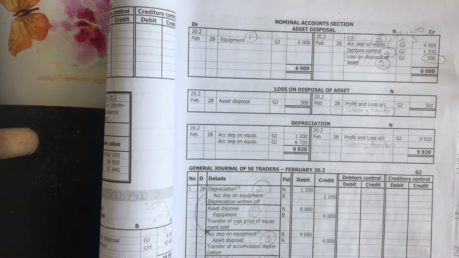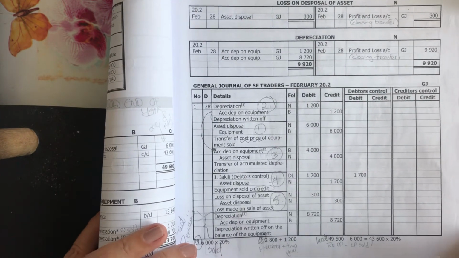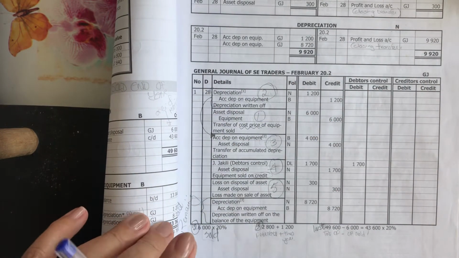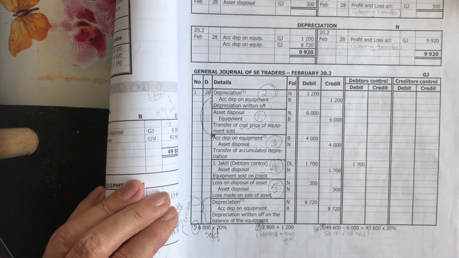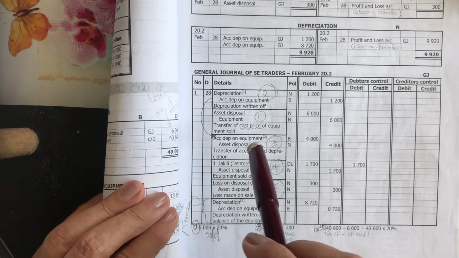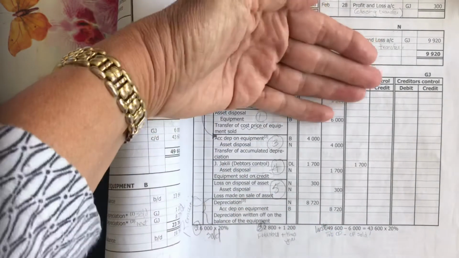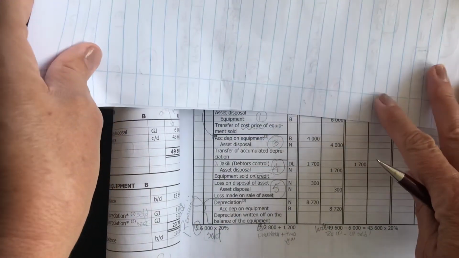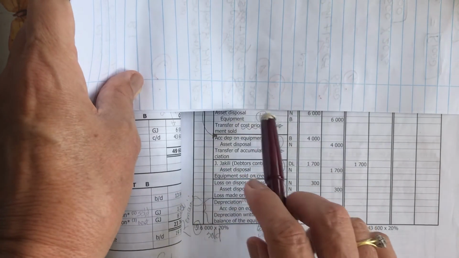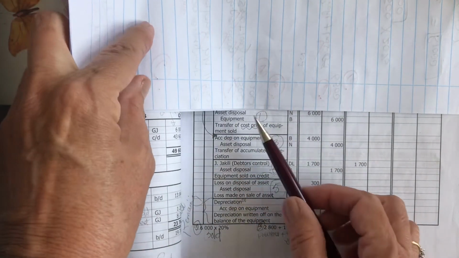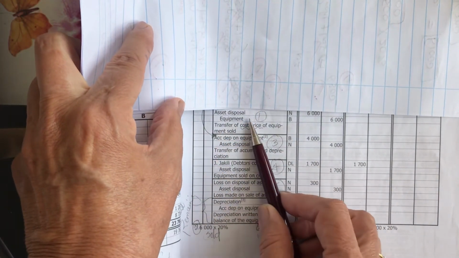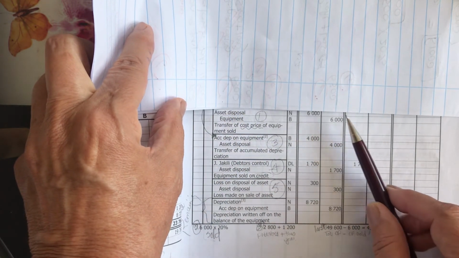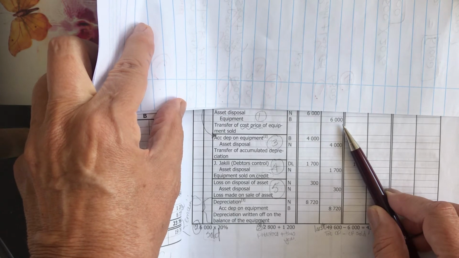Okay, this is your asset disposal account. Now, if you were not asked to do it in the ledger, and I would ask you to show it in your journal, what would you have done? Again, the steps go in your head. Step 1, so don't ignore what they have, because they have got it wrong. Step 1, take the cost price of the asset to asset disposal. So you take it out of the asset. You know asset disposal will be debited. So asset disposal debit, equipment credit.